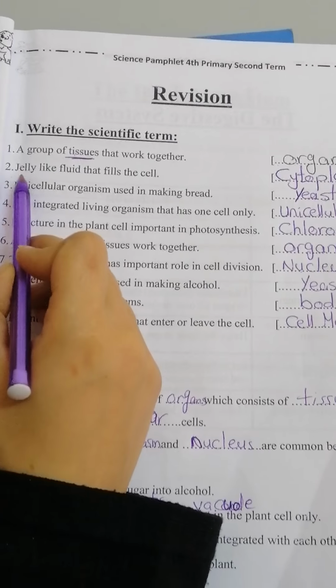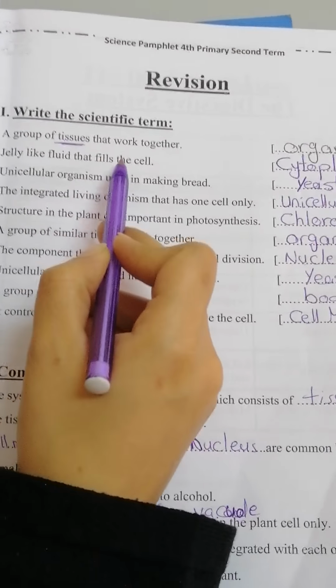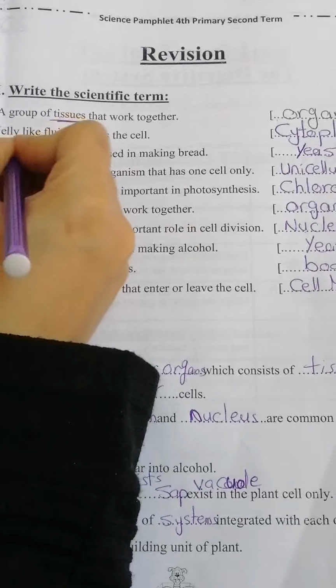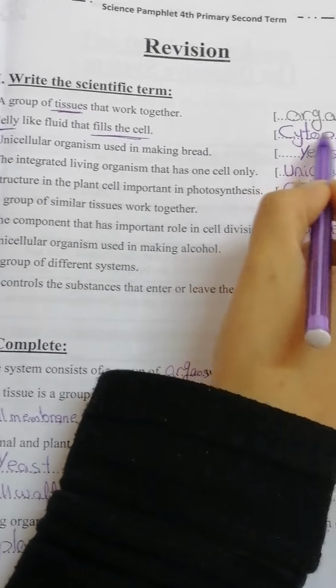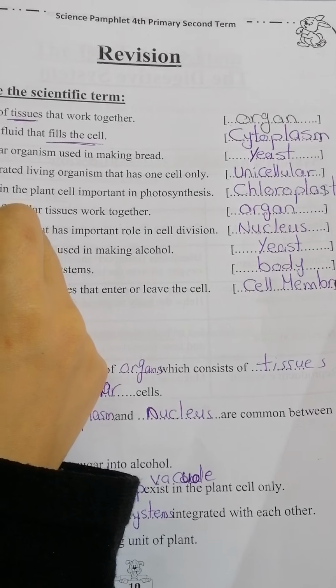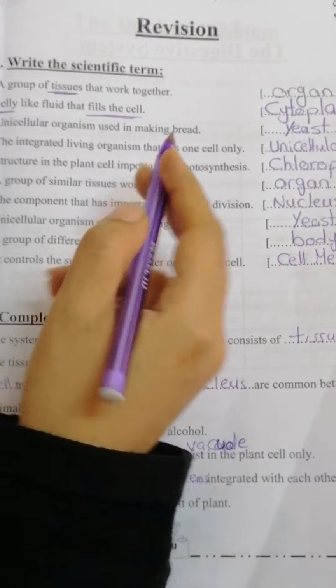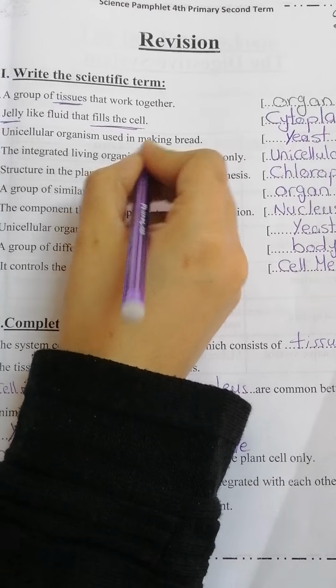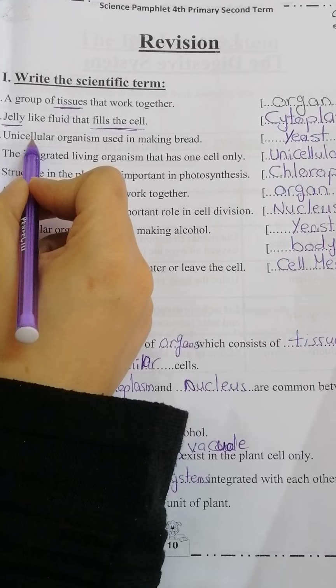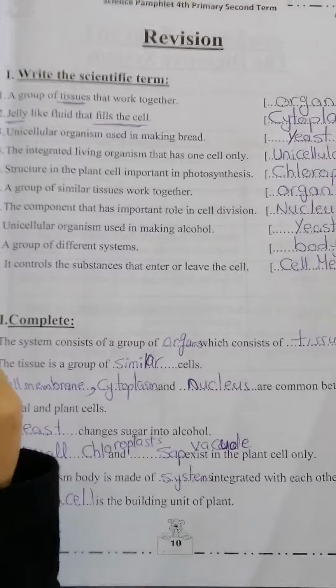Number 2, jelly-like fluid that fills the cell. The jelly that fills the cell is cytoplasm. Number 3, unicellular organism used in making bread. We use the yeast in making bread, and yeast is a unicellular organism which consists of only one cell.